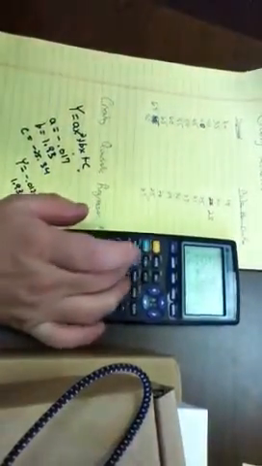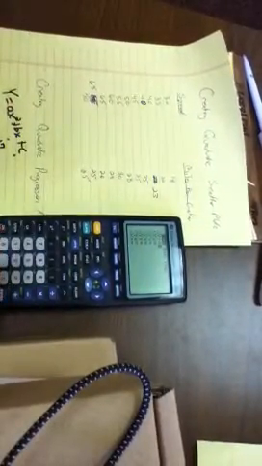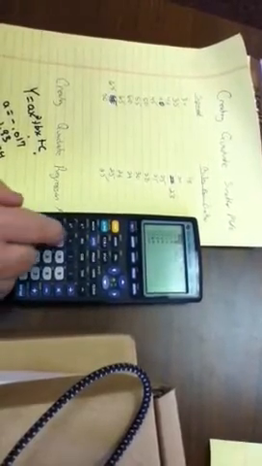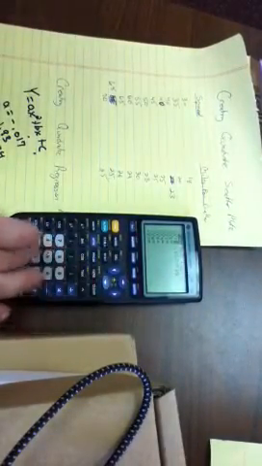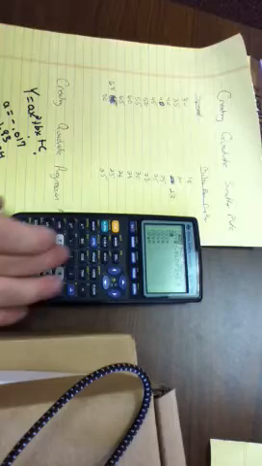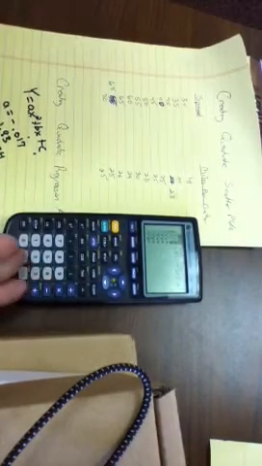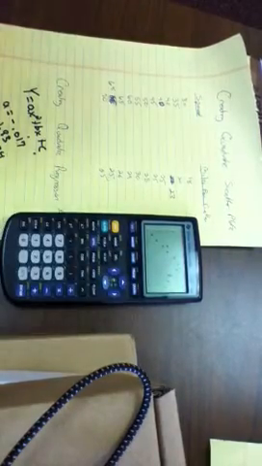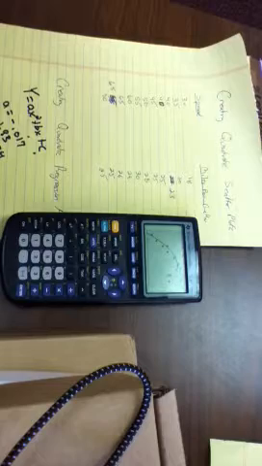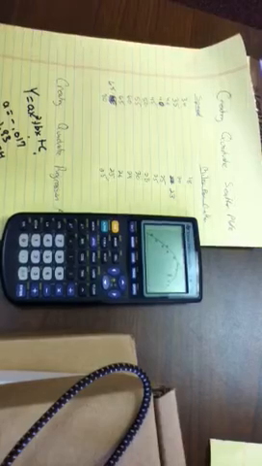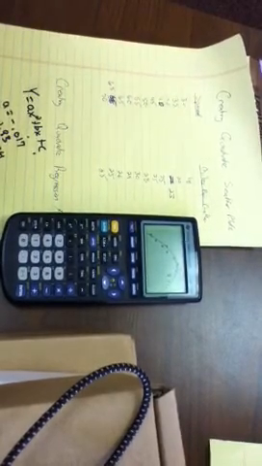If I graph this on top of the scatter plot, I simply do as before, hit y equals. If anything's in there, clear it out. It's already cleared out, and put this equation in. Minus 0.017x squared plus 1.93x minus 25.34. Hit graph. You can see it starts turning downward as the data does. This concludes my tutorial on creating quadratic scatter plots and quadratic regression models.